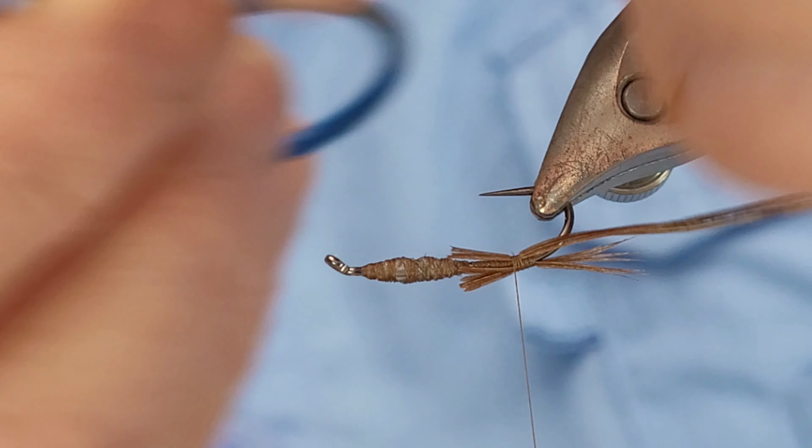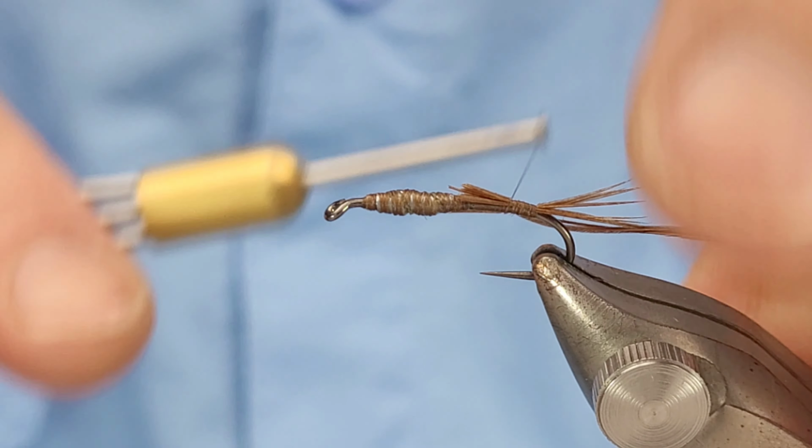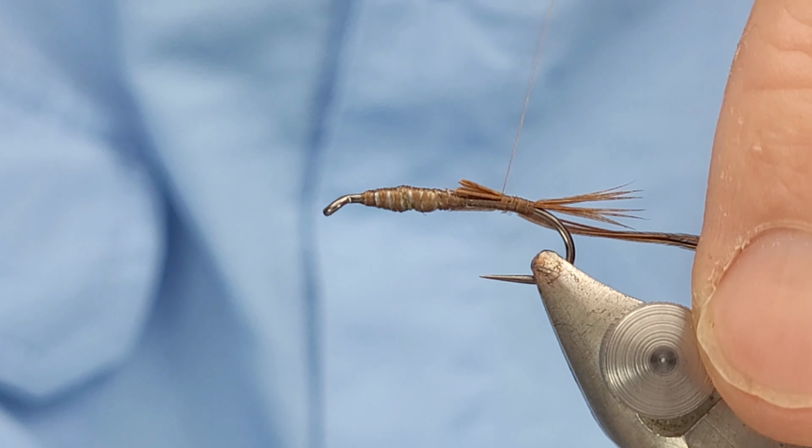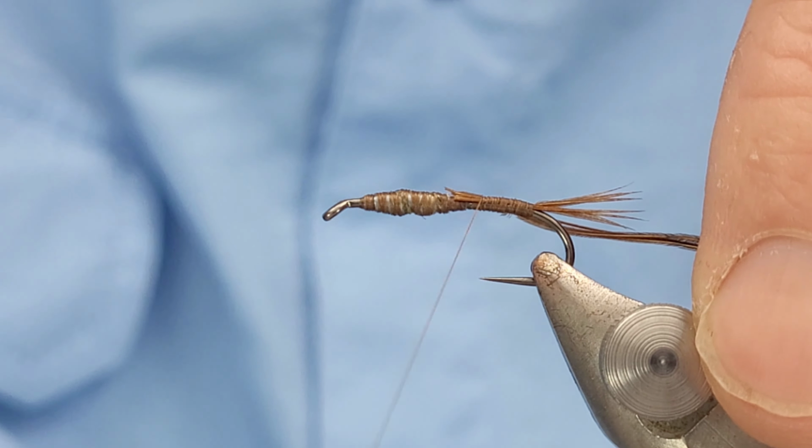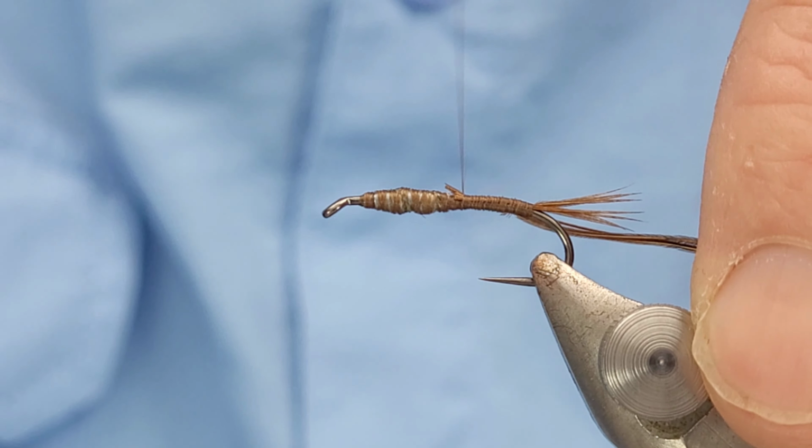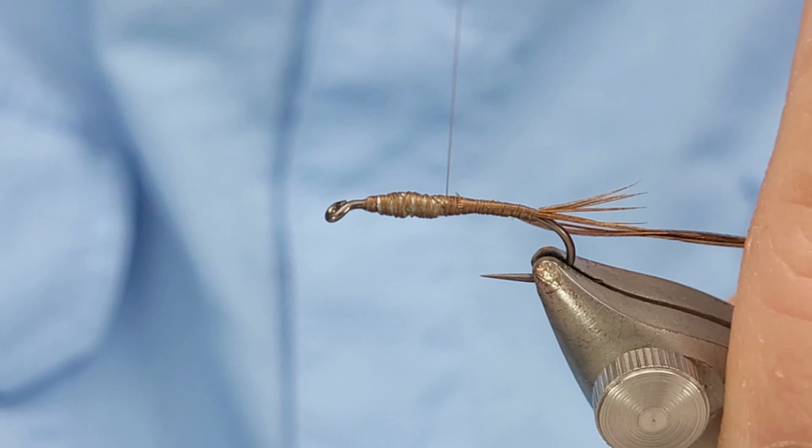I'll snip those off. Okay, just work that up like that.